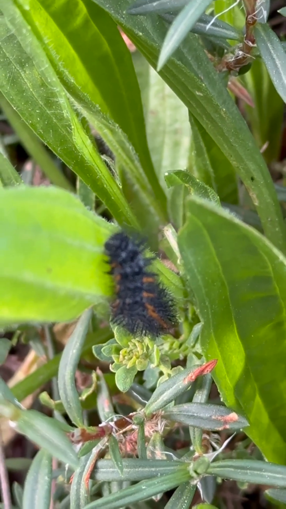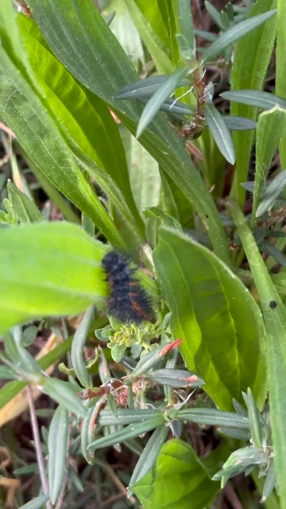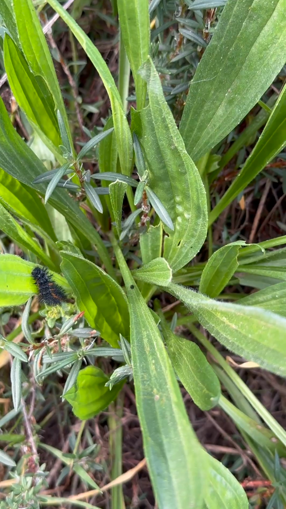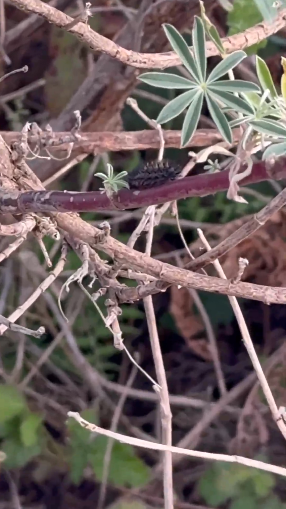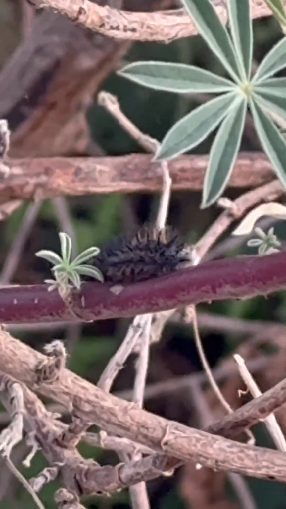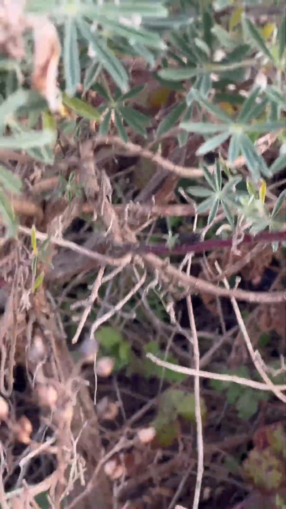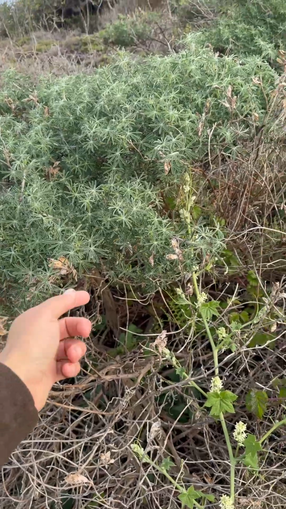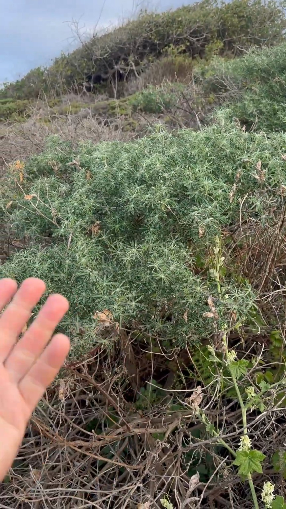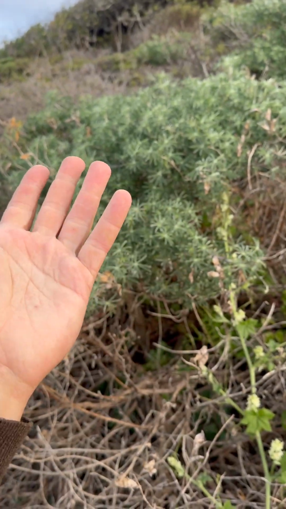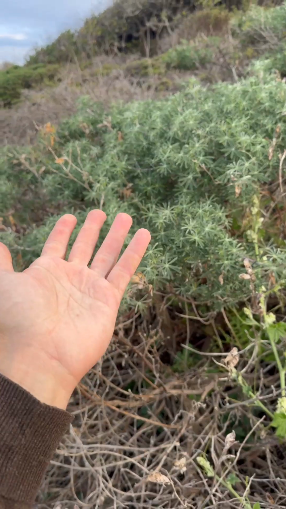Here we have the variable checkerspot on plantain. There's one. All right, there you are. There's one on lupin. The point I'm getting at is I'm seeing the variable checkerspot on various native plants. I'm not seeing it on the Cape ivy.